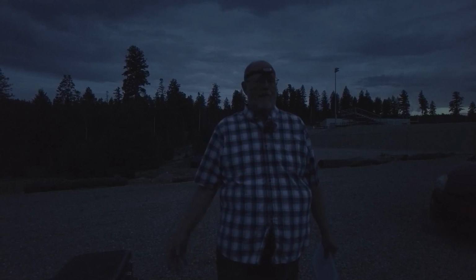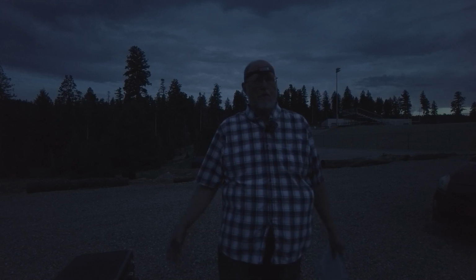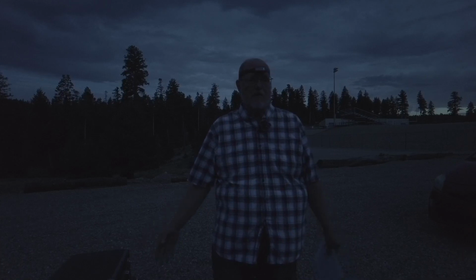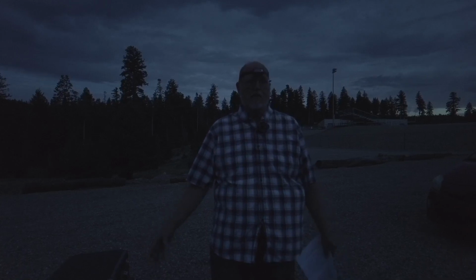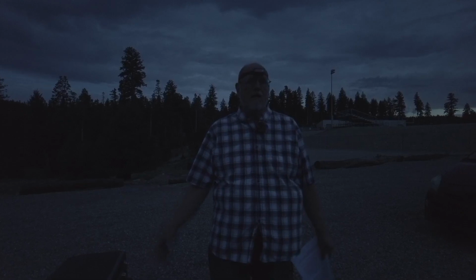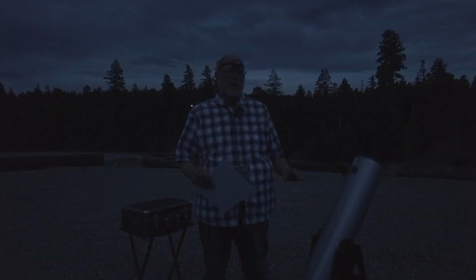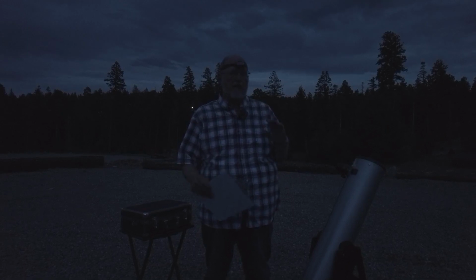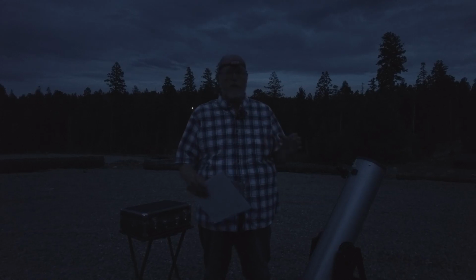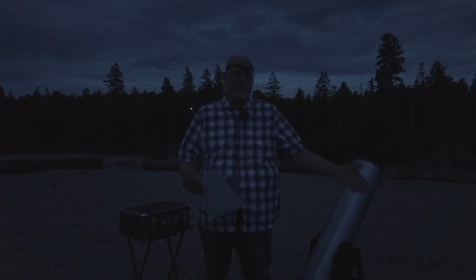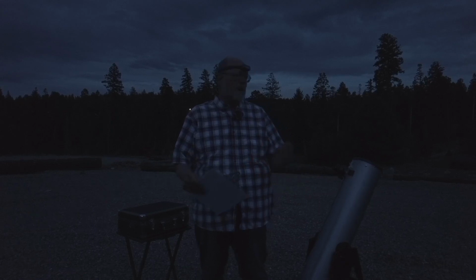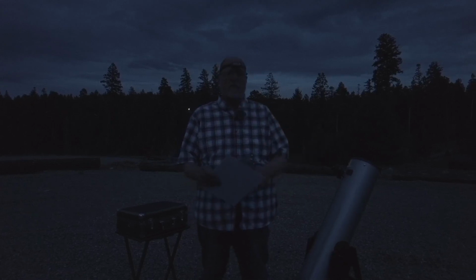Now, I don't really like using a phone for observing because the screen is so small. I want something bigger, either a printed chart or a laptop, because it makes it a lot easier to navigate. And anything you can do to make it easier to find things in the sky is worth doing. Your finding device is another really important thing for making it easy to find things in the sky. Whatever your telescope came with, you probably want to just toss and replace with something that is easy to use.